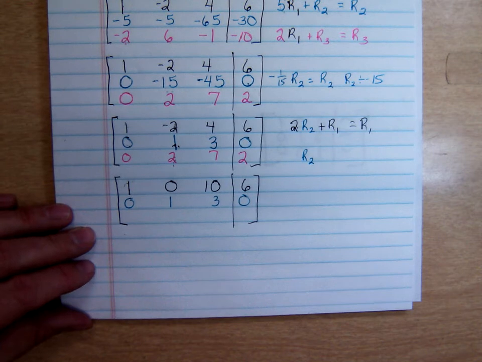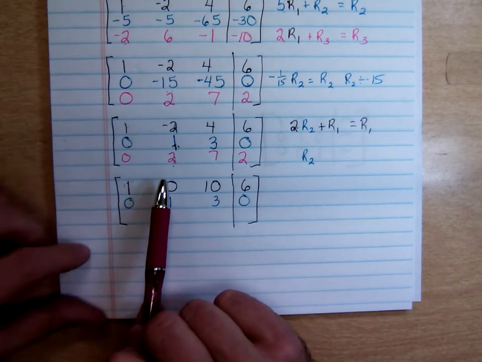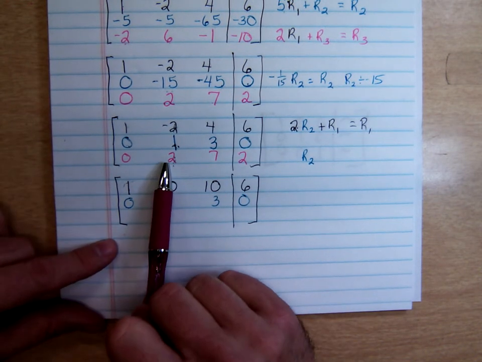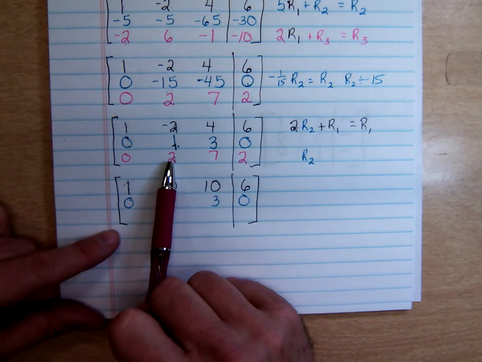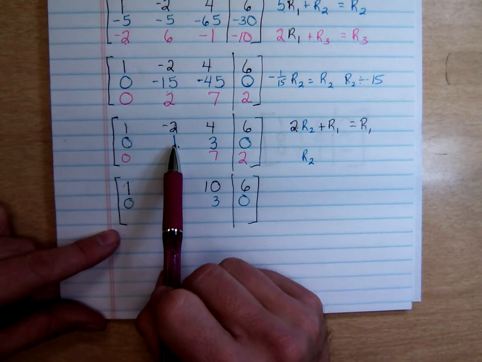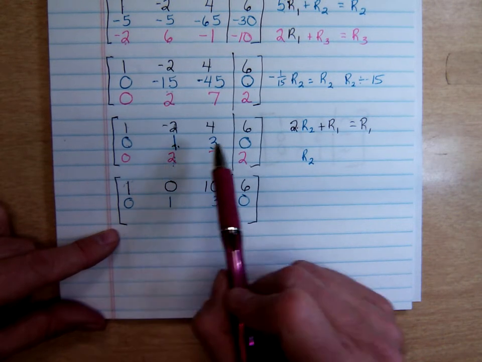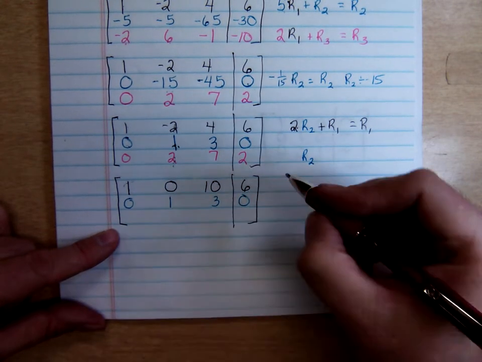Now I haven't written out the operation I'm going to do to get a 0 where this pink 2 is. To get a 0 where this pink 2 is, what would I need to multiply this blue 1 by? Not another positive 2, but by a negative 2.